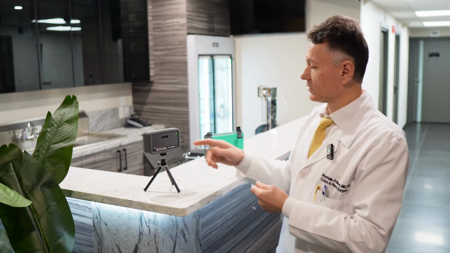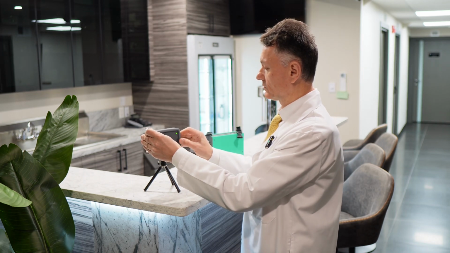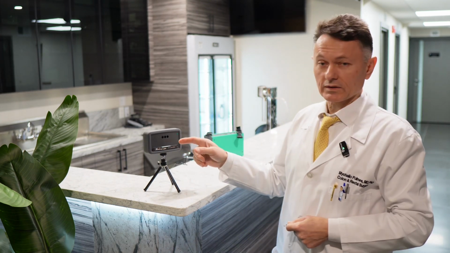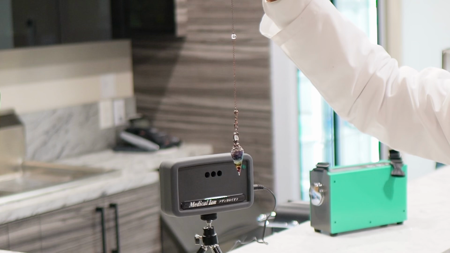Now I'm going to turn off this machine. So no negative ions produced. Same condition, and you can tell there is no movement, right?